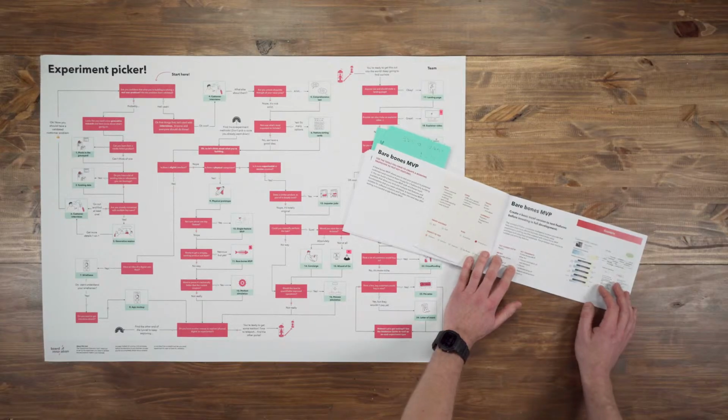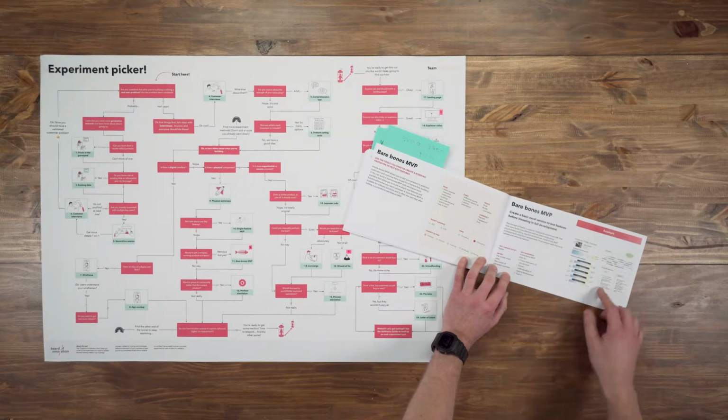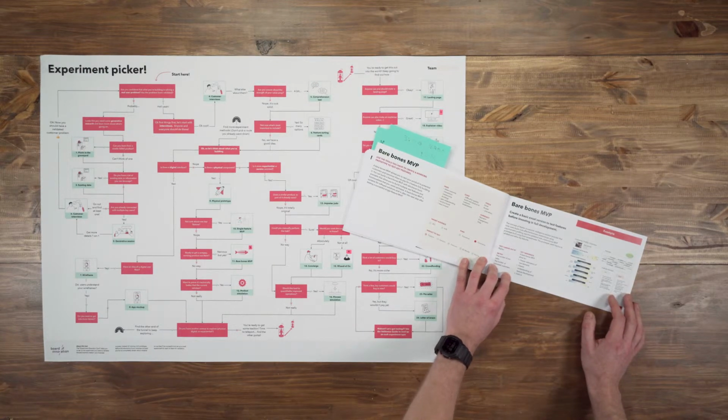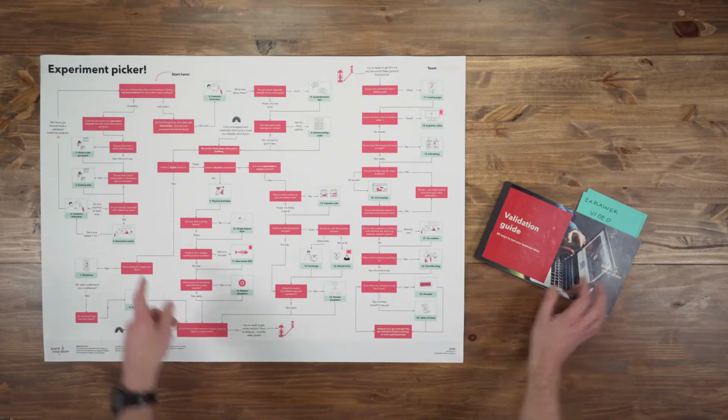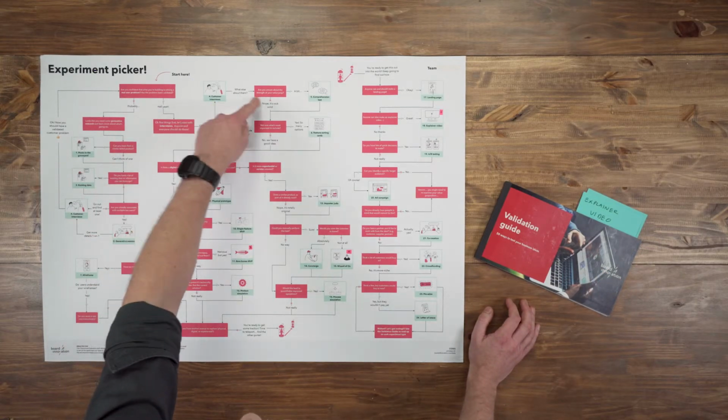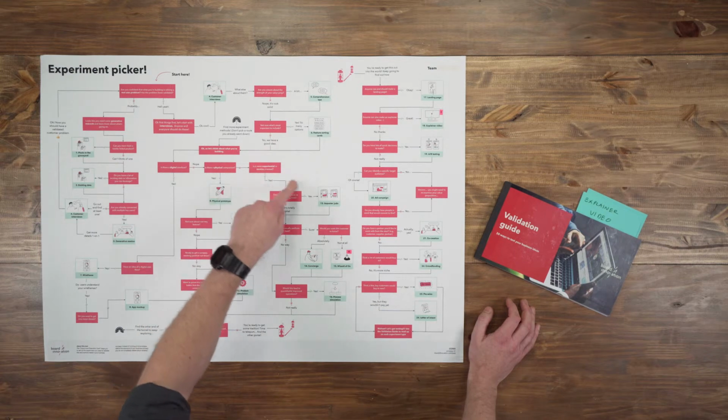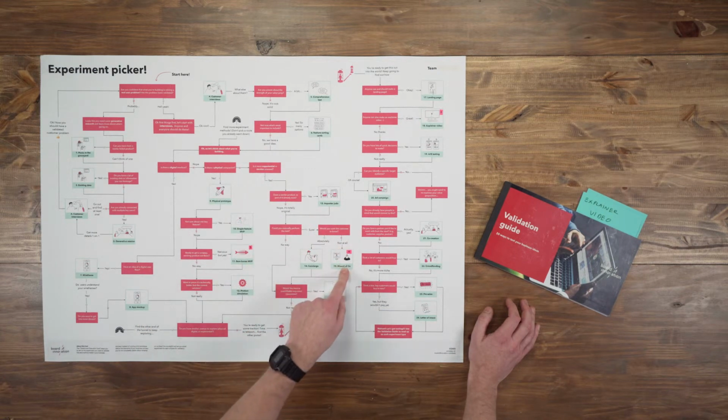And then over on the right-hand side, you have a good example of a bare bones MVP and what that looks like, to really give you some ideas as to what options would make sense for the experiment that you need to run for your critical assumptions to test. So really nice and simple to use. I'll just explain it again. You go through the decision tree, answer questions, and then you'll have some yeses, you'll have some nos, and then you'll eventually end up somewhere.